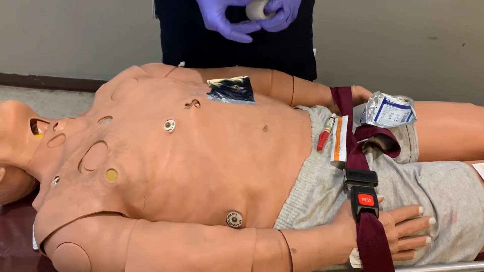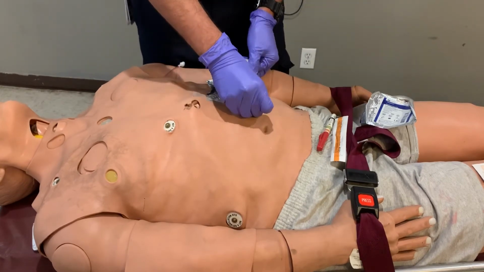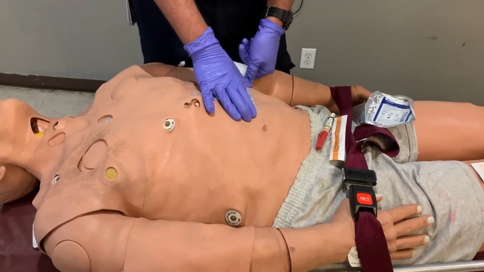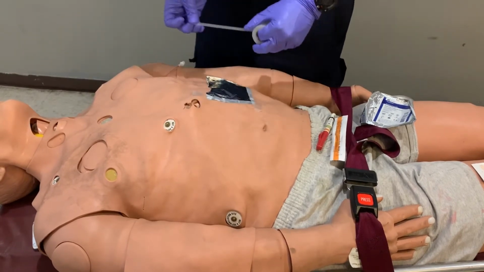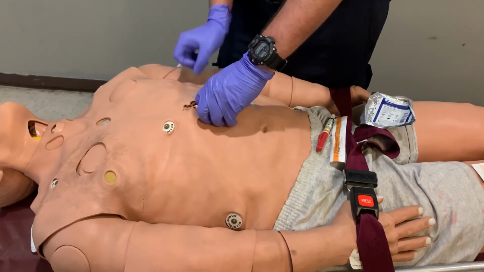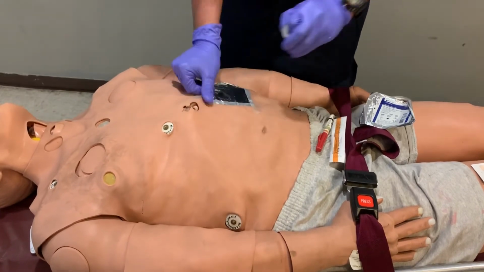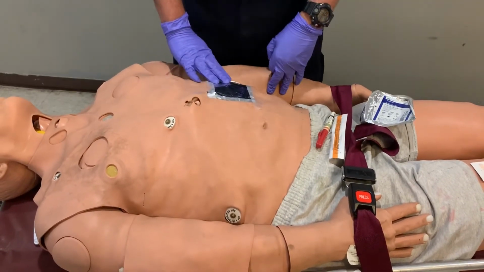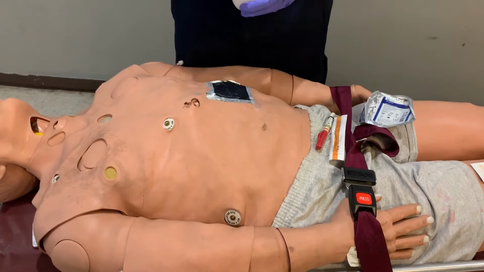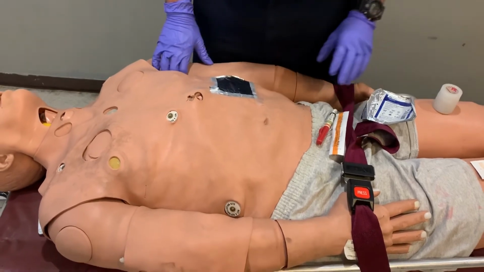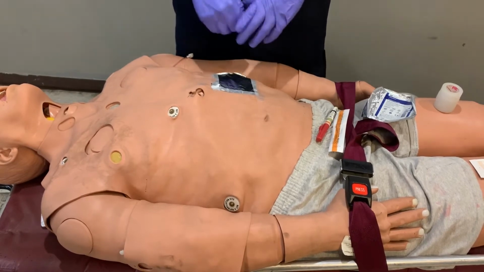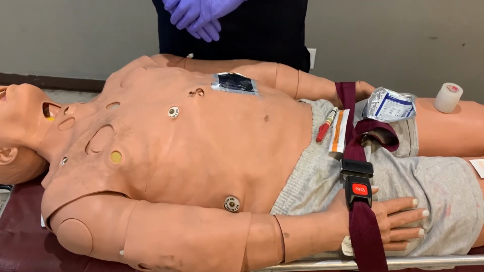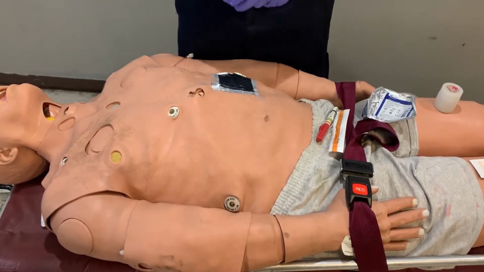Once you have those three sides taped off, your patient may have a little bit of relief from pressure not building up in the chest anymore. But if there still is, there might be a need for a needle decompression.